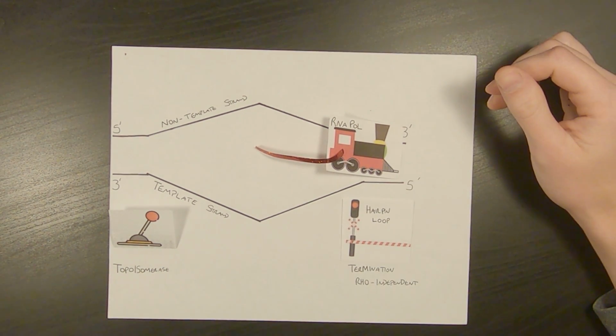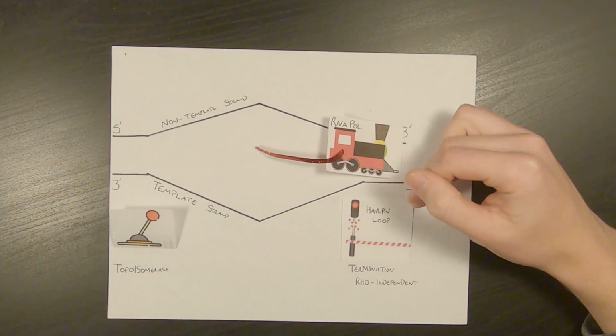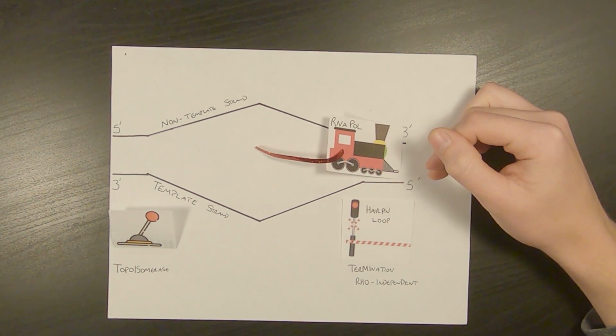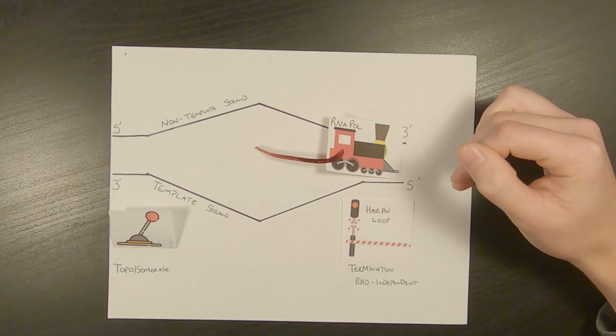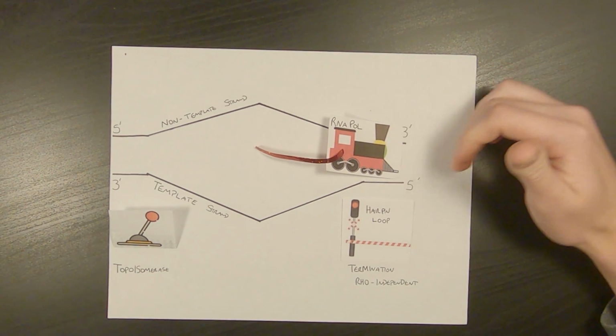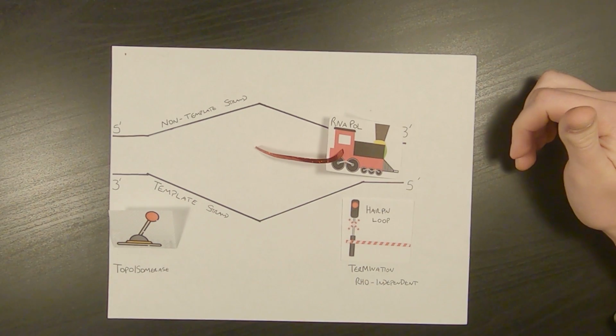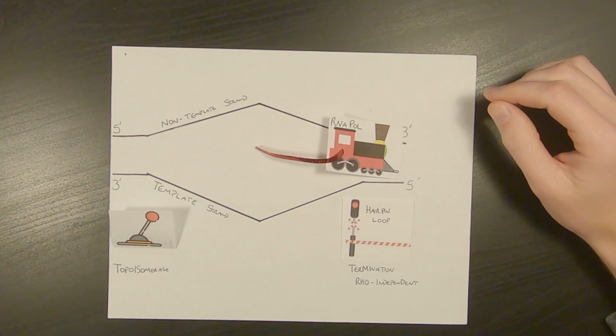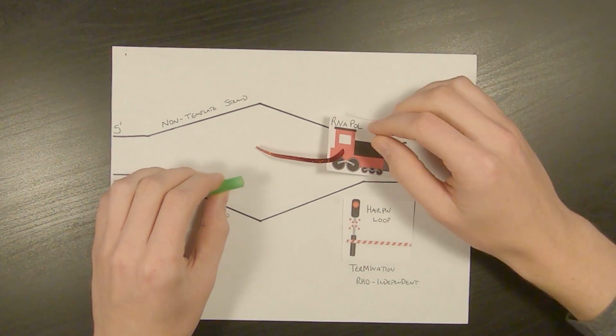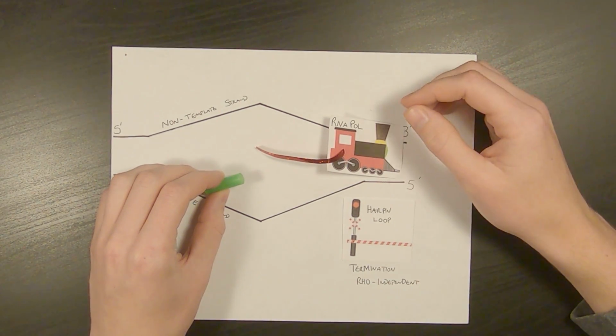We have rho-independent, and in this we're going to see a hairpin loop. So this is going to have guanine and cytosine sort of in rapid succession where they bind with one another to create this hairpin loop. It'll be followed by a series of adenines and uracils. This will dissociate.